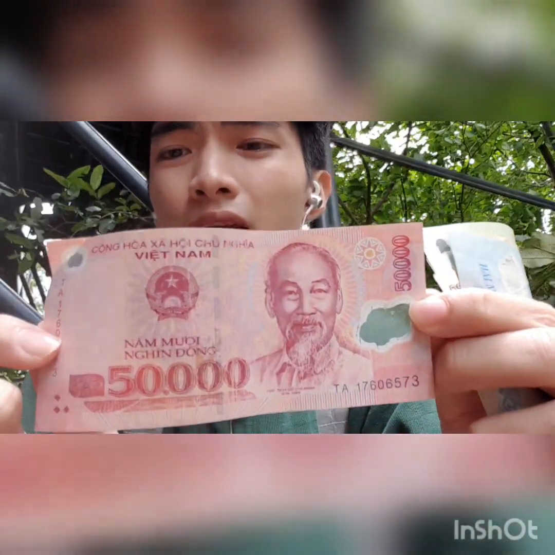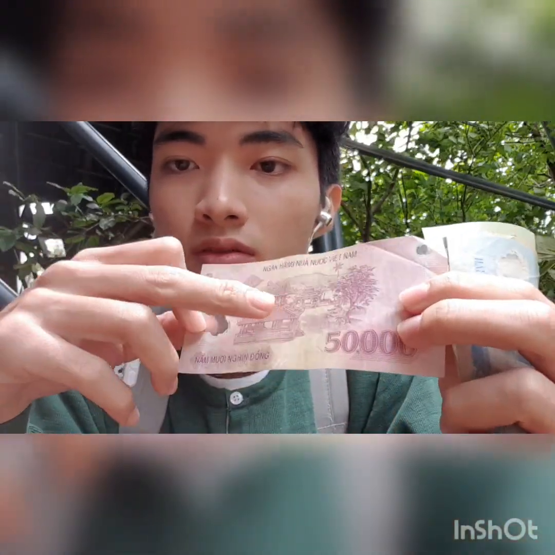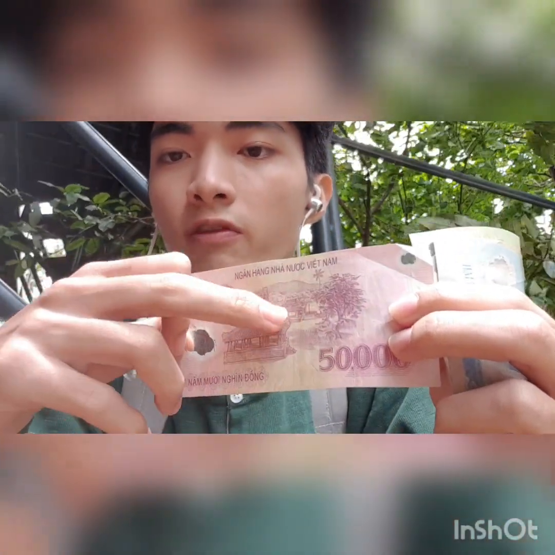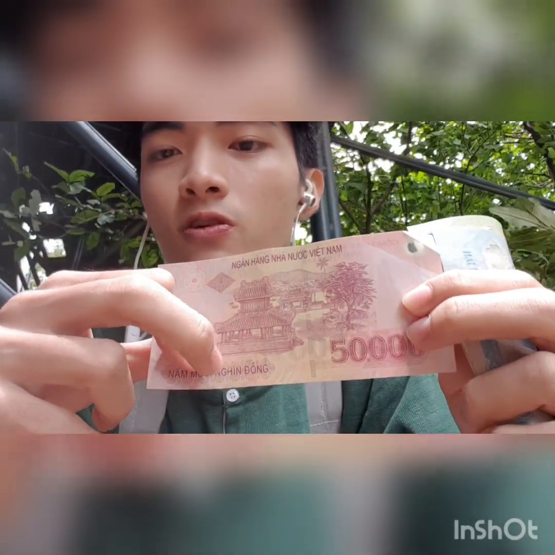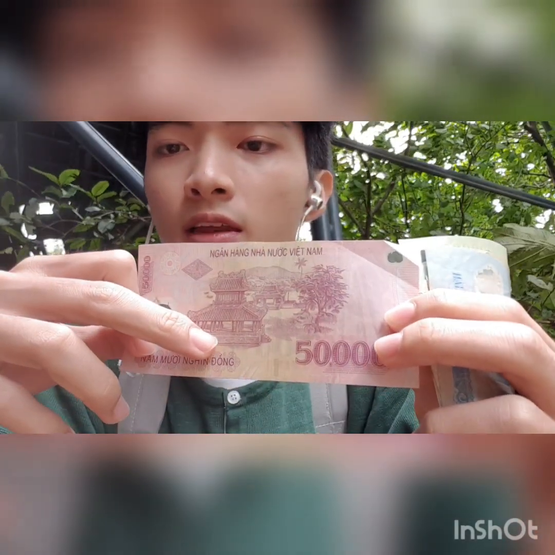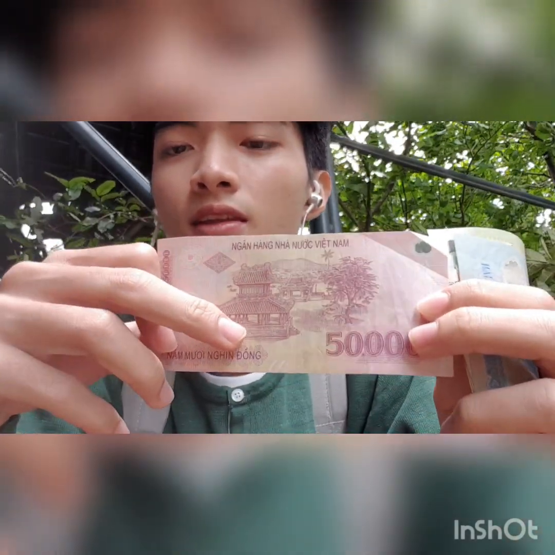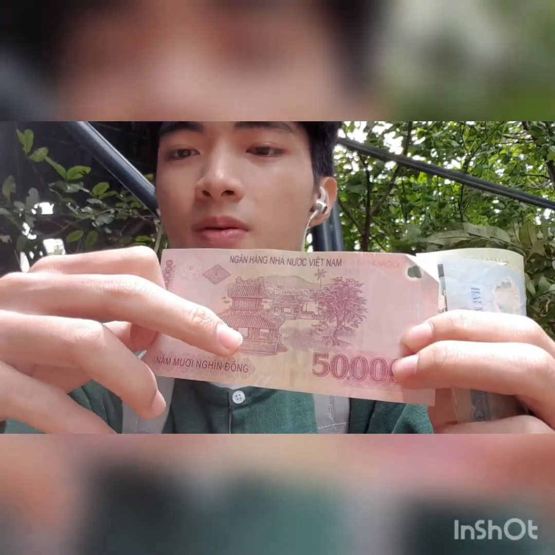Yes, and behind it there are two very famous architectural sites in Hue city, in the center of Vietnam. We call them Nguyen Luong Dinh and Phu Van Lau.